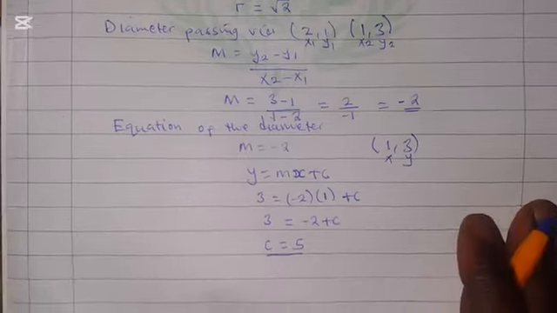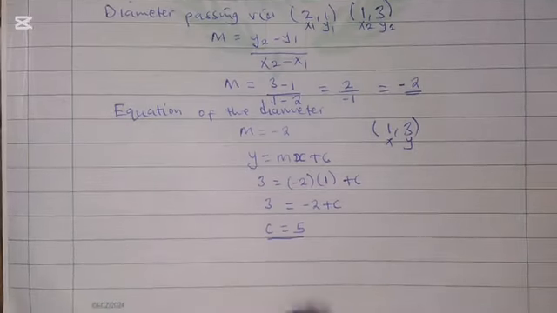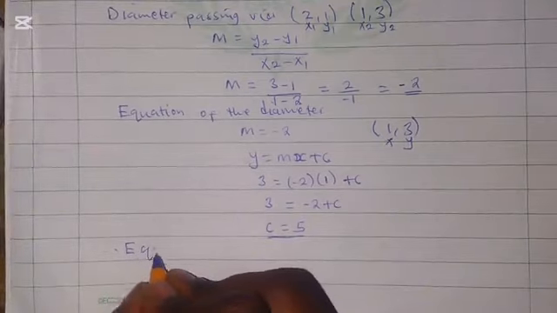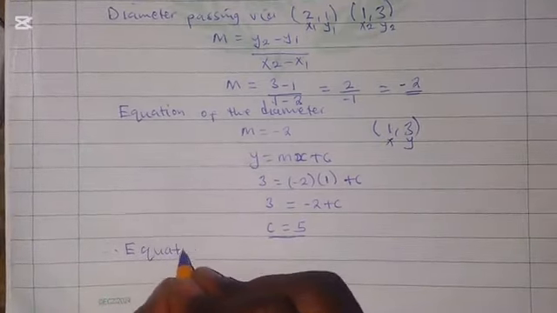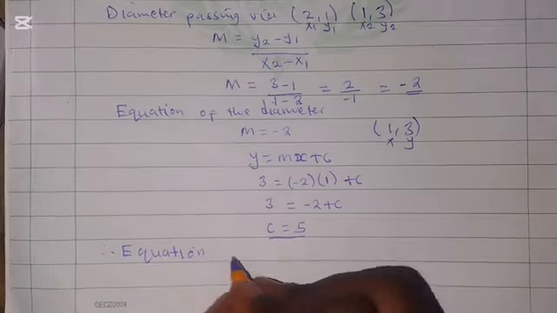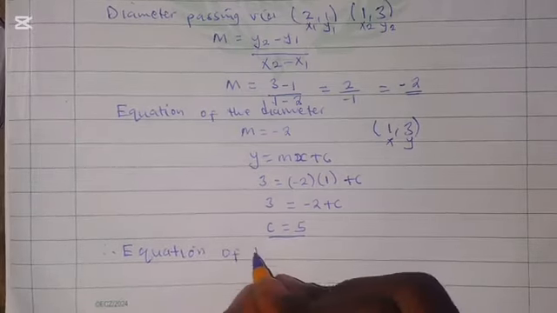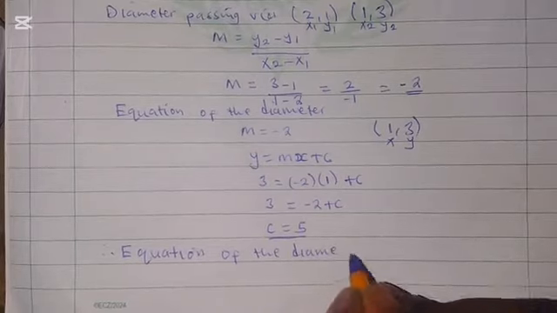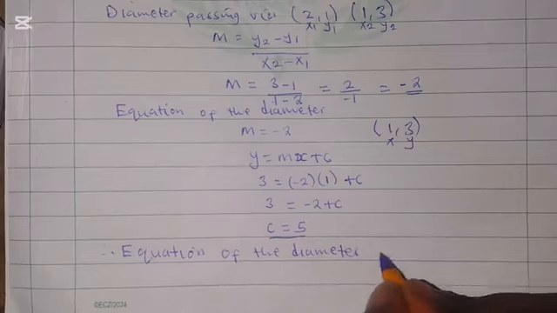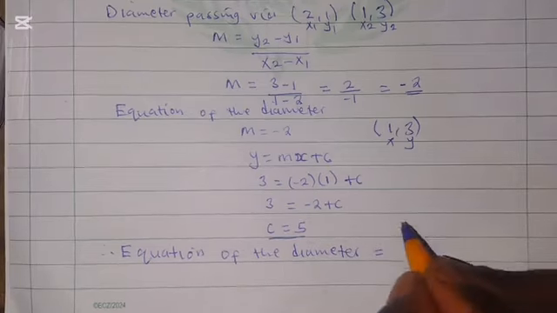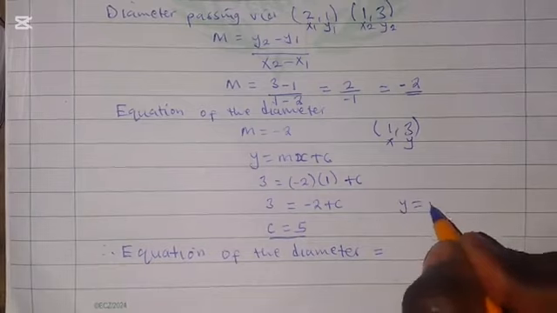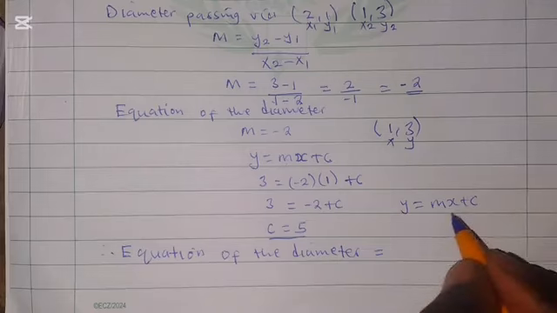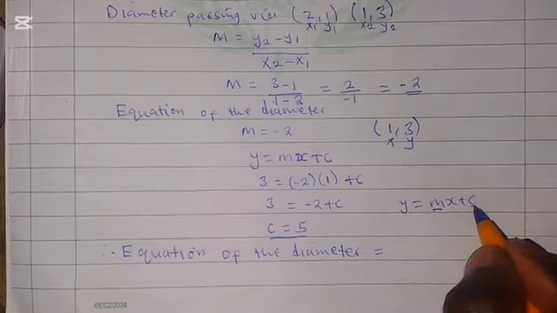So after finding this, we can now say, therefore, the equation of the diameter is equal to, so remember we are using this one, y is equal to mx plus c. So I'm just going to substitute on m and the c.